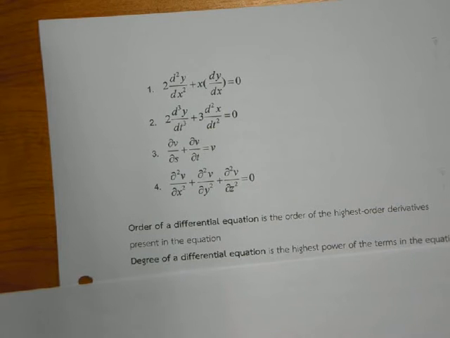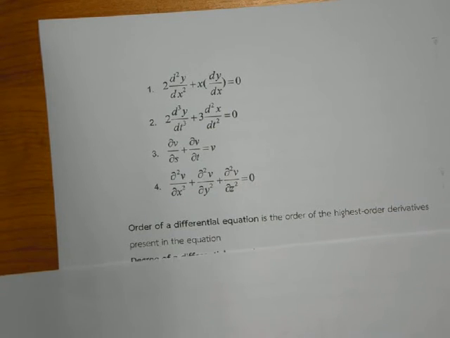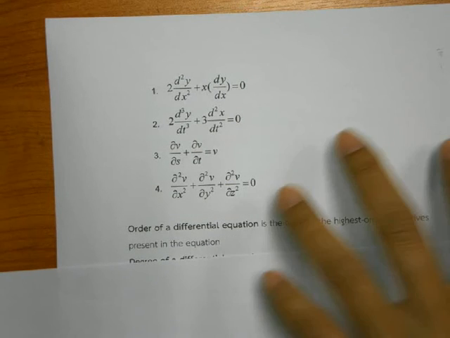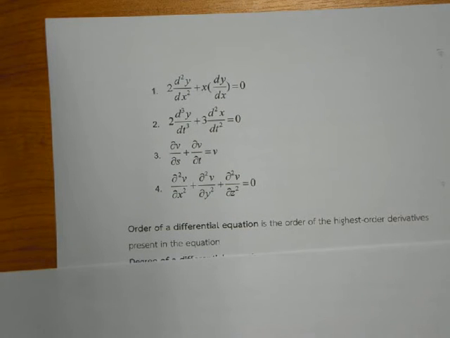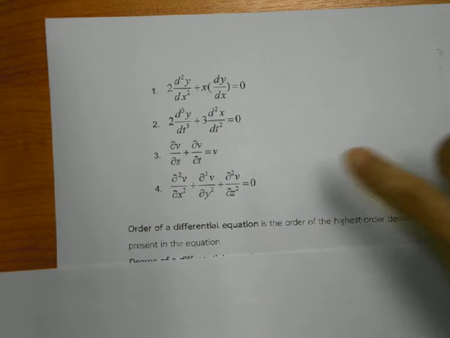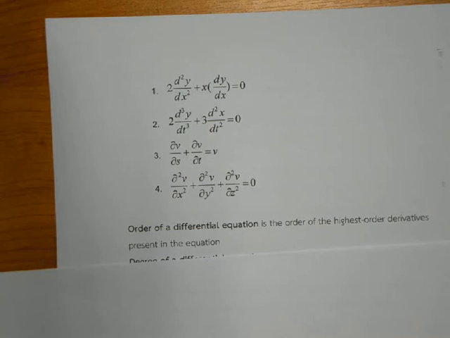For example, the first equation, you will see what is the highest order in this equation. It's the second order. So you can say this is an ODE, ordinary differential equation, with second order.